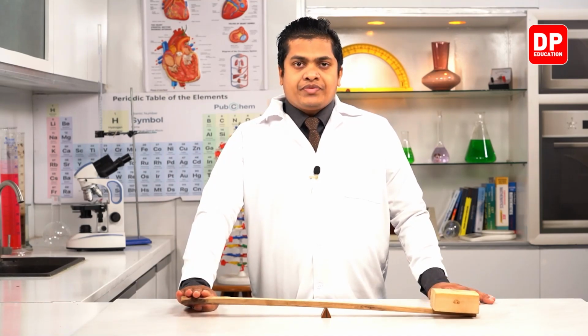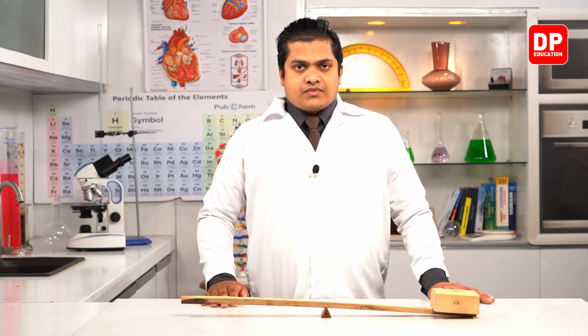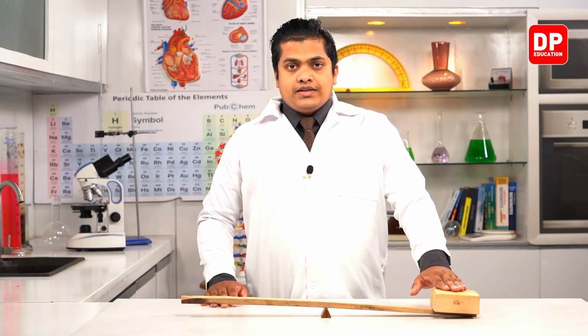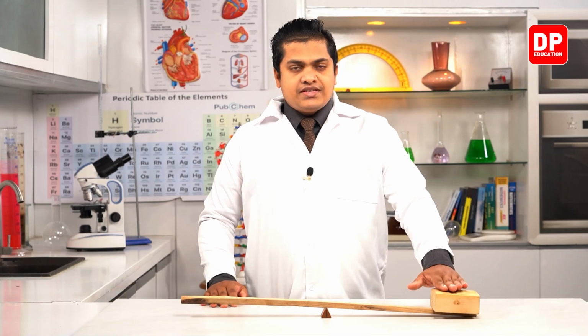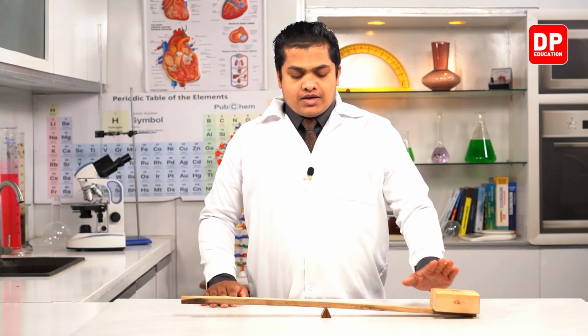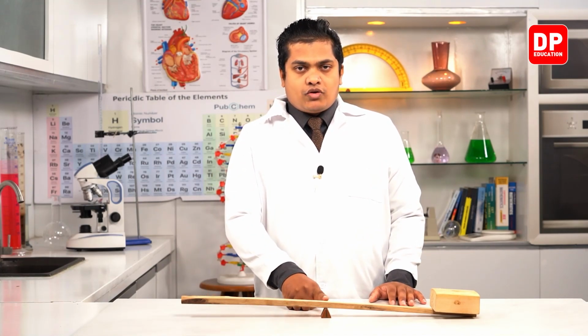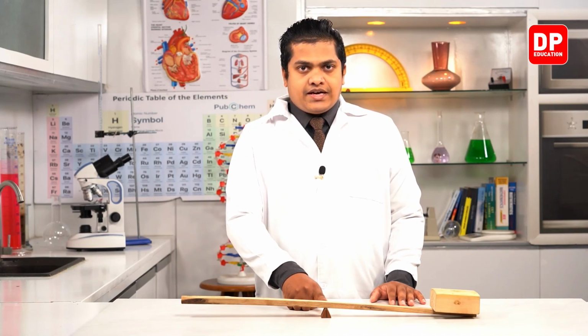Okay, so we can observe three main parts in a lever. The first part is this one. This is the place where we apply a certain weight. So this is referred as the load. This is the load. This is the place where the rotation is going to start, the rotating point. So the lever starts to rotate, or it will move from this point. This point is referred as the fulcrum. Fulcrum.